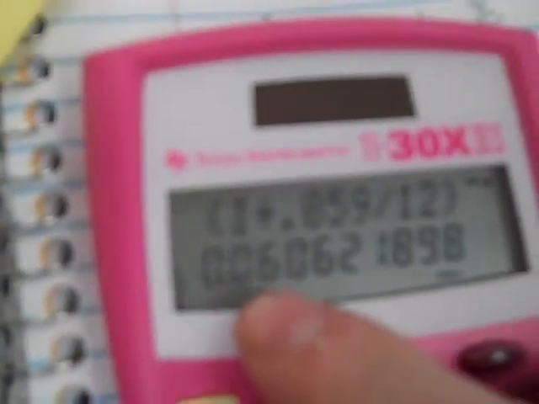Okay, they're pretty stupid about how they want percents. You move it twice to the right, and that's 6%, but then they want 0.062. They want 3 non-zero digits, so 6.062%.